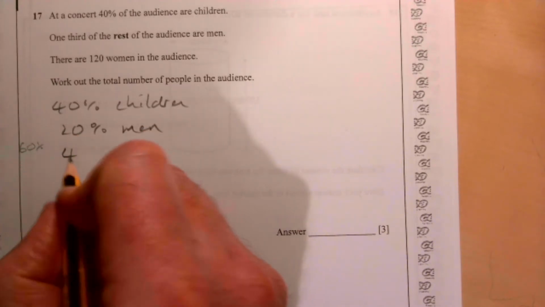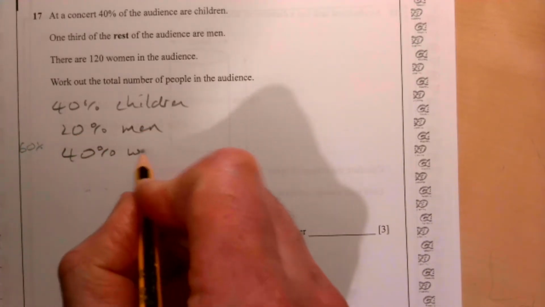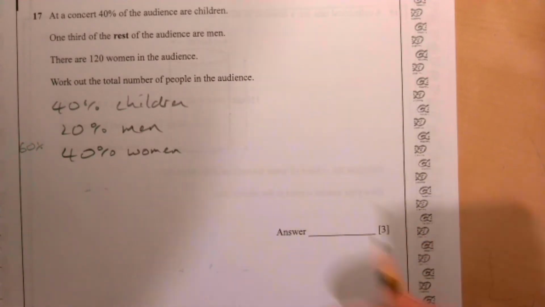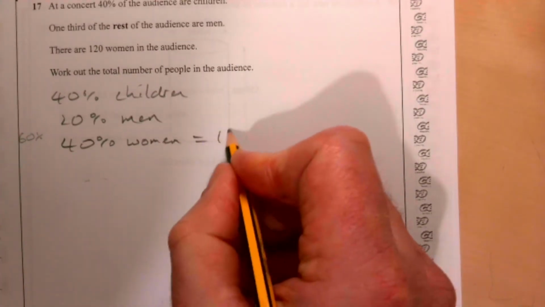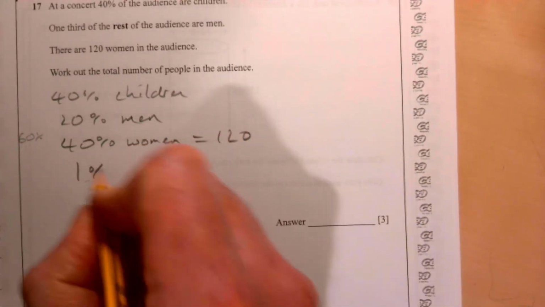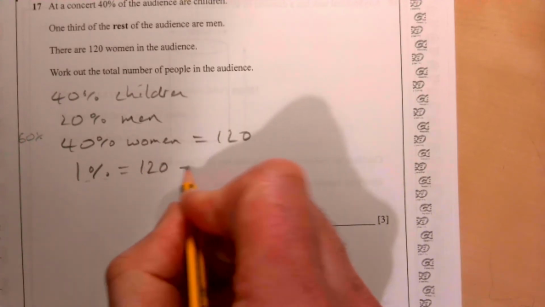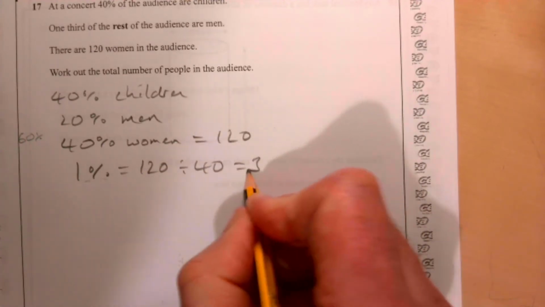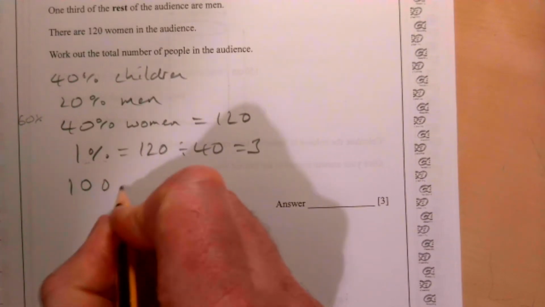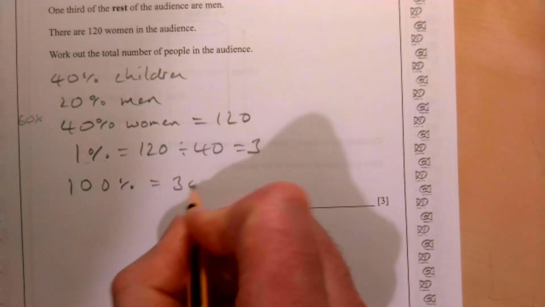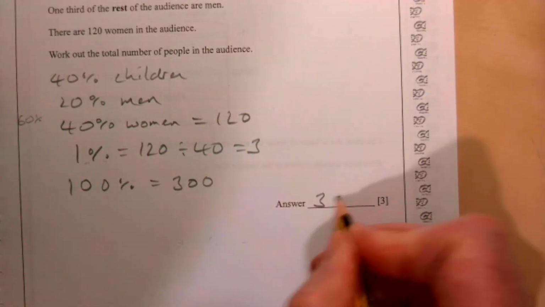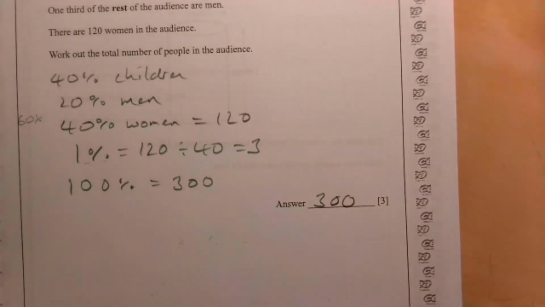That means 40% must be women. And there are 120. So if we find 1%, which is 120 divided by 40, which is 3, then 100% must be 300. So there were 300 people then in the audience.